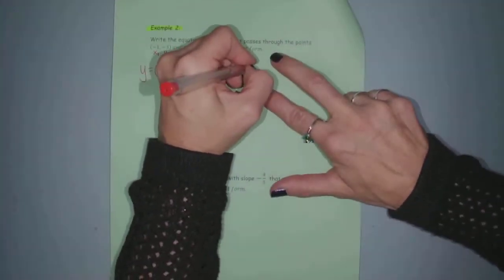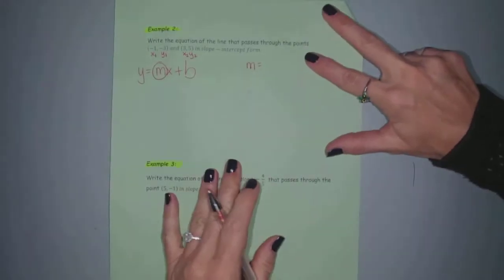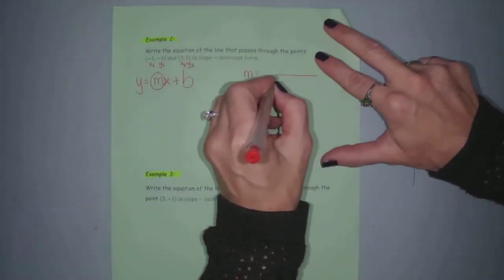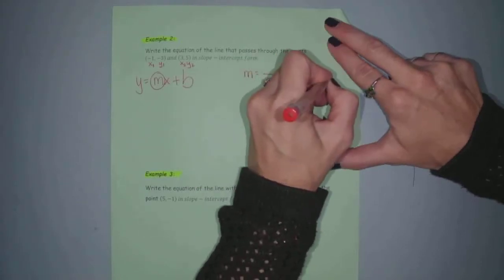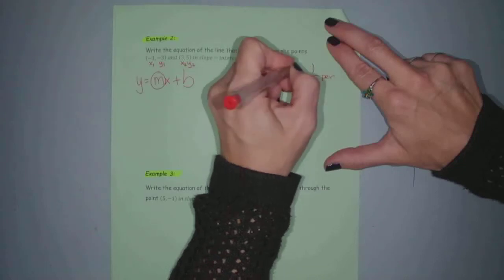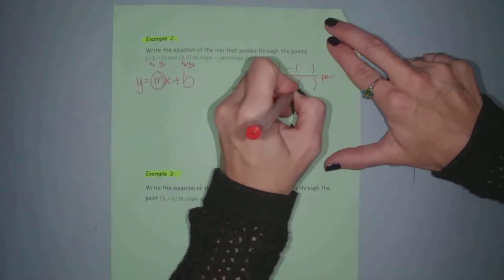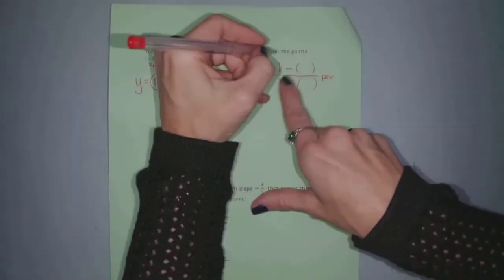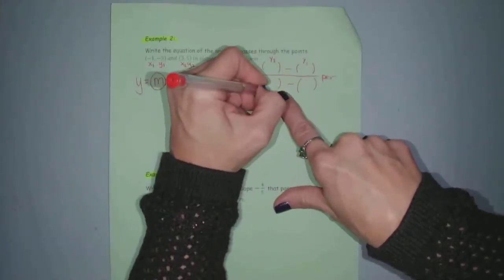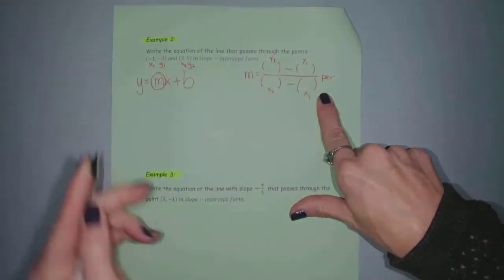So over here to the side, I'm going to write our formula, m equals, and we know that slope between 2 points is always given by the ratio. We put our 4 sets of parentheses in. And the formula goes y sub 2 minus y sub 1 divided by x sub 2 minus x sub 1.